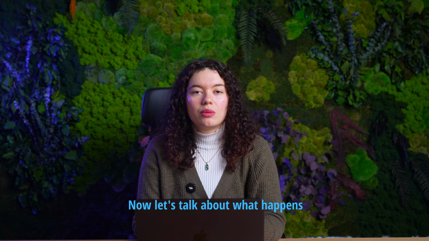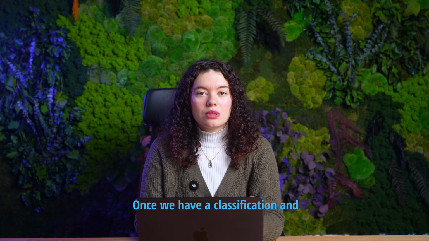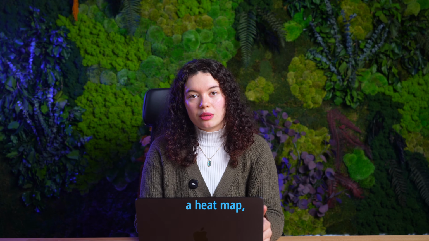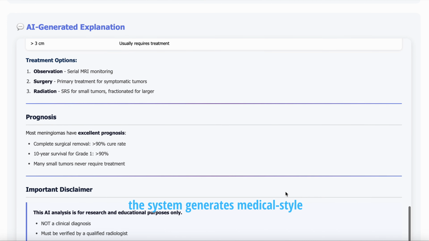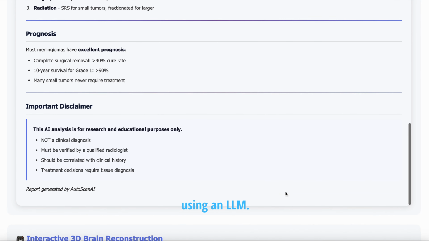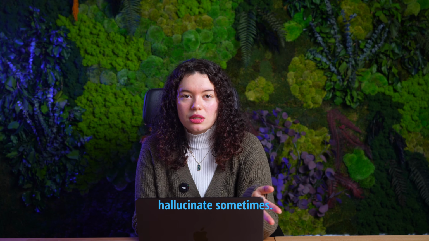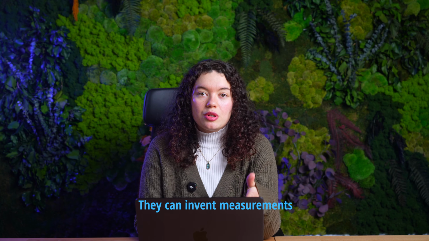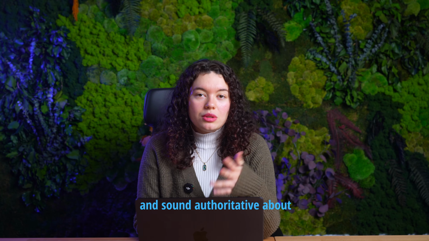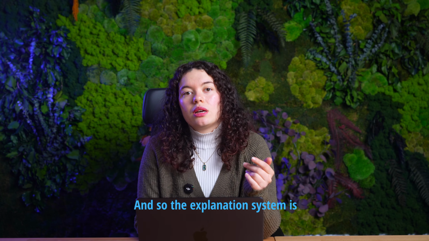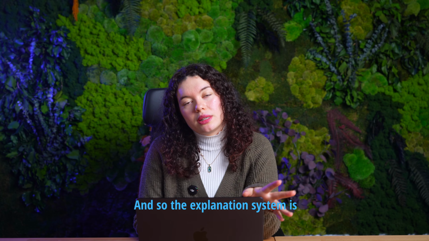Now let's talk about what happens after detection. Once we have a classification and a heat map, the system generates a medical-style explanation using an LLM. And this is a bit risky because language models hallucinate sometimes. They can invent measurements and sound authoritative about things they don't know, and so the explanation system is tightly constrained.